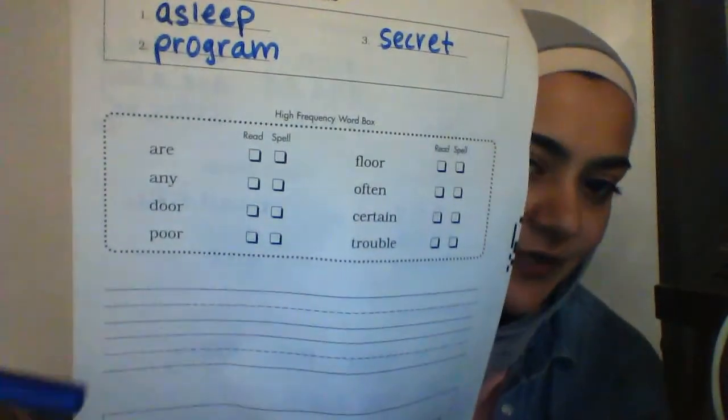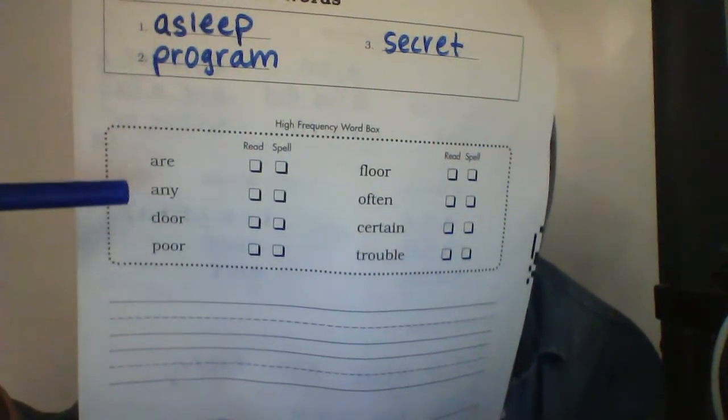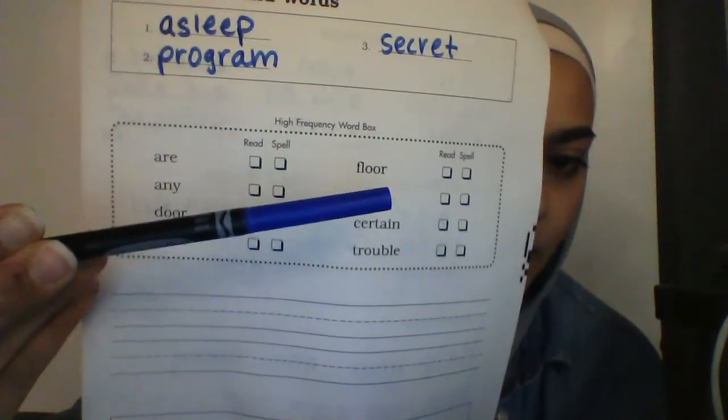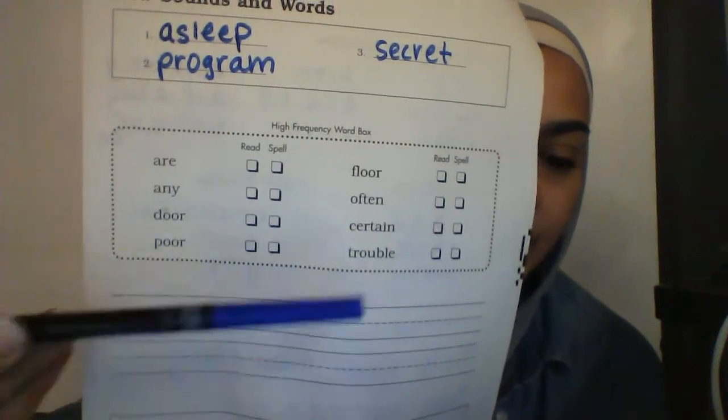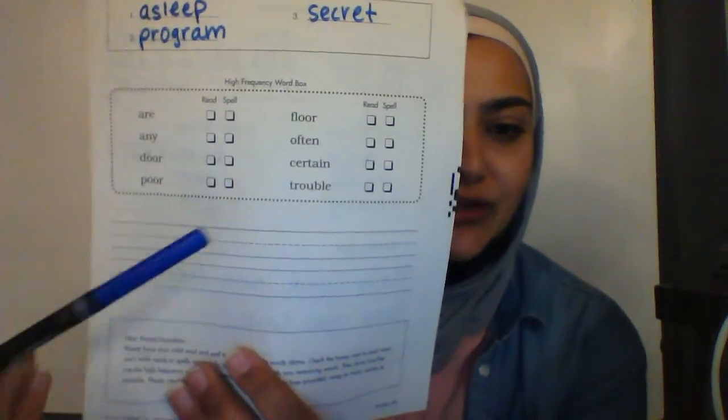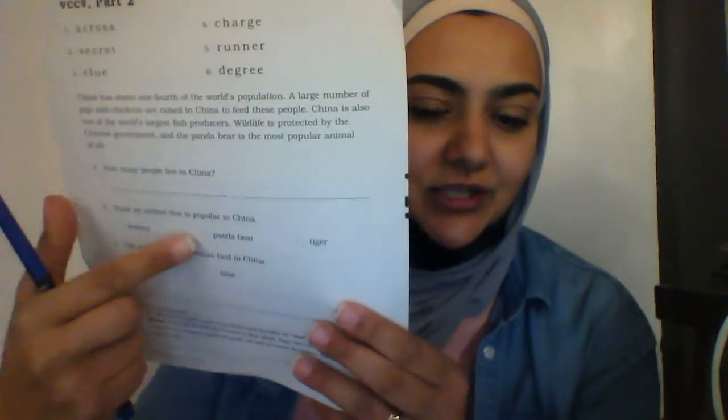All right, let's read these words in the high frequency word box together. Are, any, door, pour, floor, often, certain, trouble. You're going to write each word one time next to the word, and on the bottom you're going to write 2 sentences using 1 word in each sentence. Remember, when you write a sentence, you start it with a capital letter, at the end there's a punctuation mark, and the word you chose is to be highlighted. Then you're going to do the worksheet and homework page on your own. You're going to code the words and then answer the questions on the bottom. You're going to do the same thing on the homework page on the back.